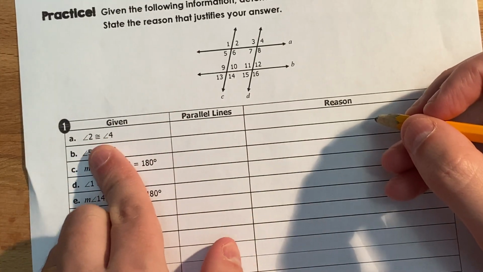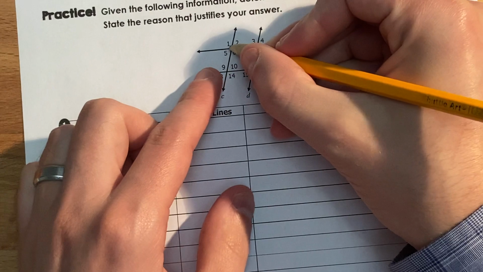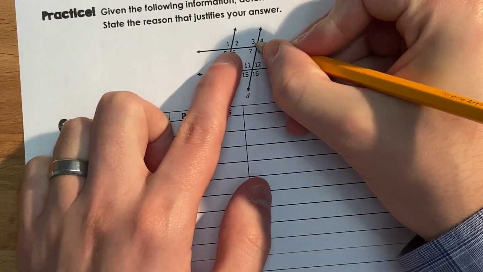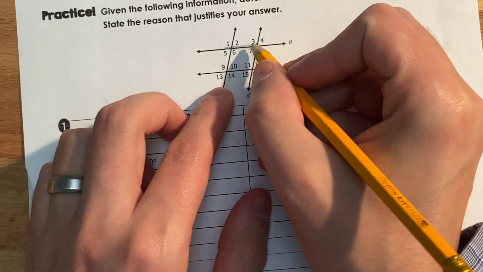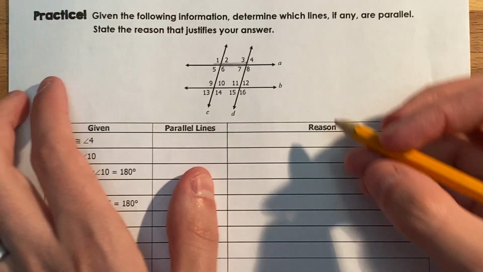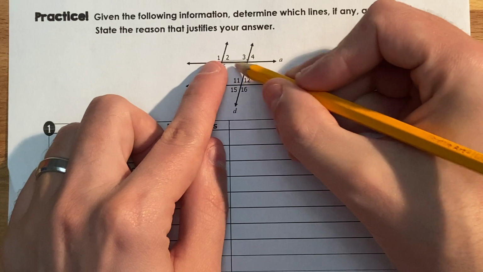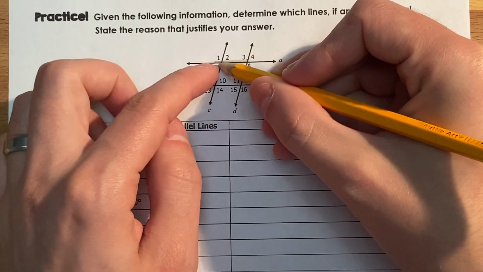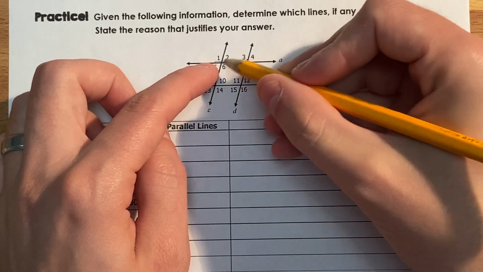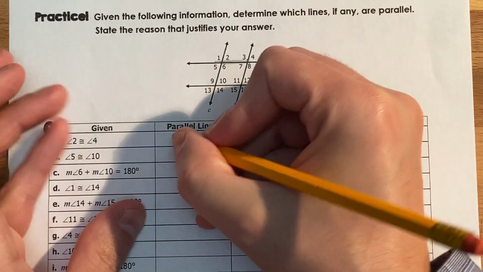So in this one, 2 and 4, here's 2 and here's 4. That means this will be the transversal. So if this is the transversal, then the other lines are going to have to be the ones we're looking at. So in this case, it's D. In this case, it's C. So C and D.